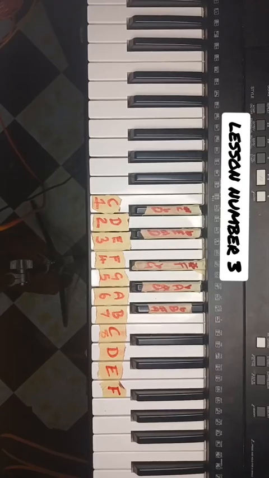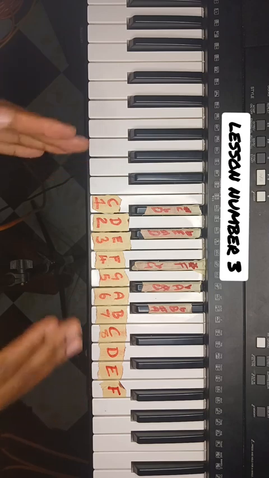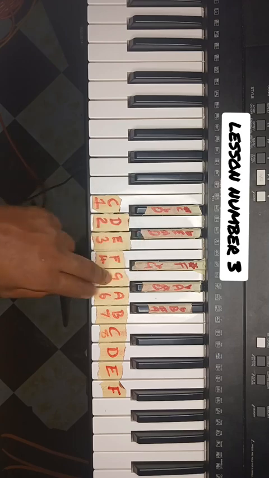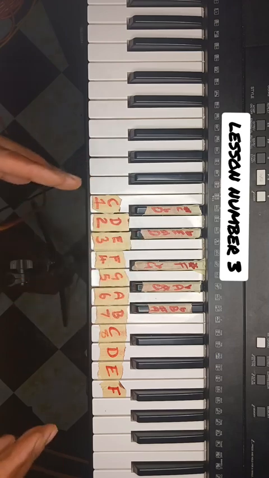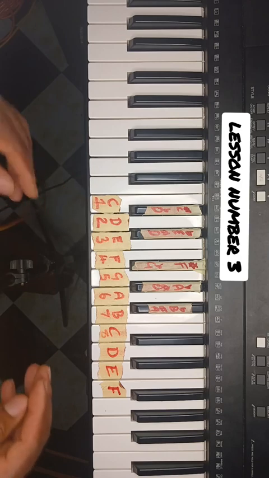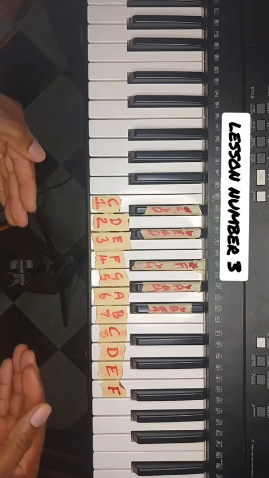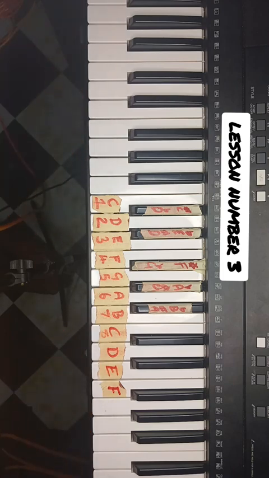Lesson number 3. Hi everyone, welcome to lesson number 3. Today we're going to cover all the basic chords within the major scale, specifically within the C major scale, because that's where we are. Now, we have 12 major scales, right? And we're going to go through them in time, but for now, we're starting with the C major scale and let you get the concept of how to play these basic chords, all right?